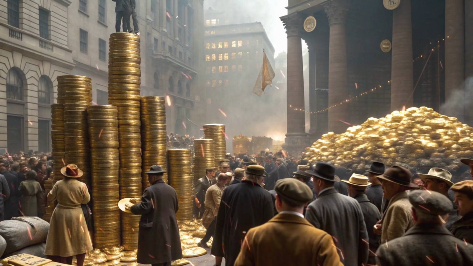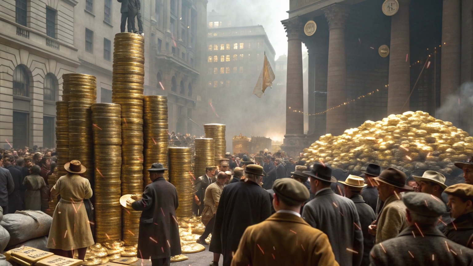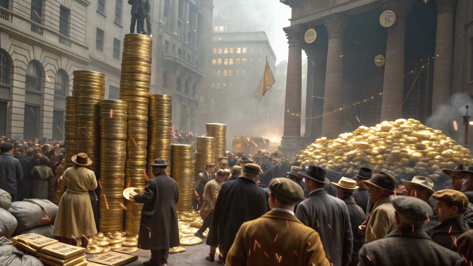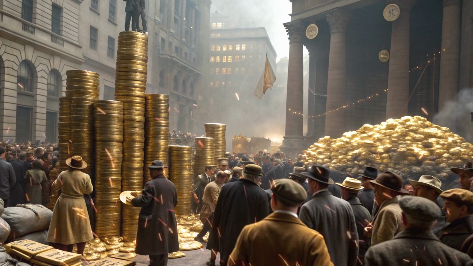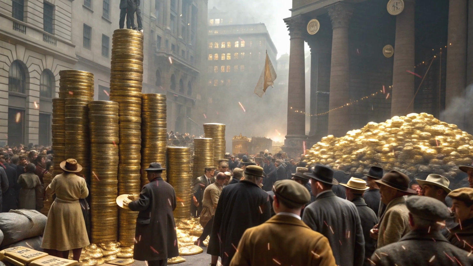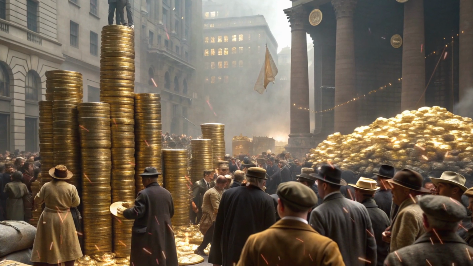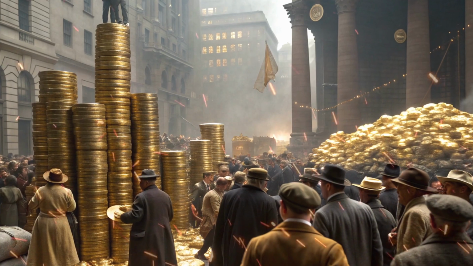Dramatic lighting highlights the excitement and tension, with some individuals celebrating wildly while others look anxious or contemplative. The scene captures the intense atmosphere of a speculative bubble bursting, with vivid details of hurried gestures and vibrant colors, all set within a 16:9 aspect ratio.